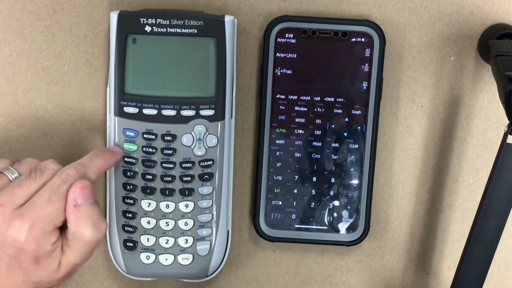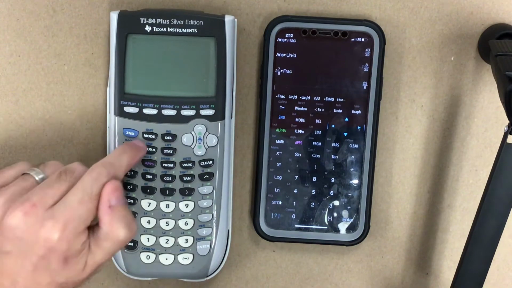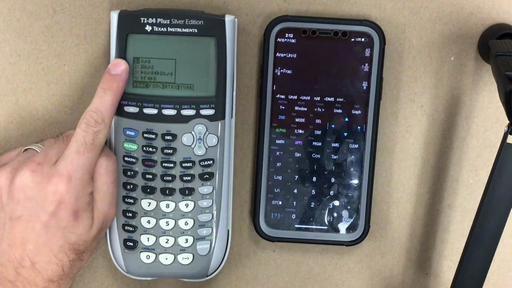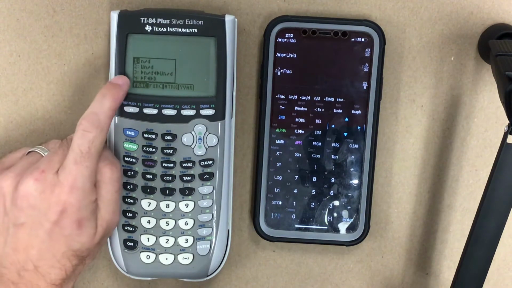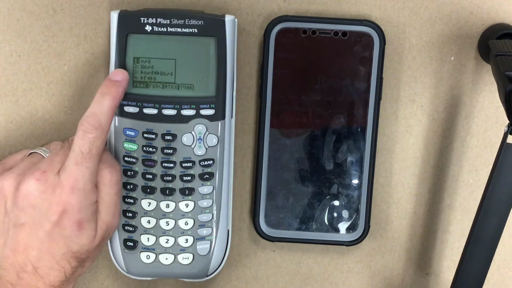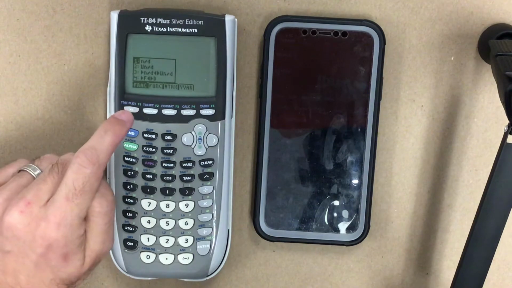On the calculator, very similar. You have the alpha key, that green button, and then you hit Y equals. That will bring up your N over D, your UN over D, and then number 3, it's a little bit different. It has it to where it's N over D pointing to UN over D and vice versa.